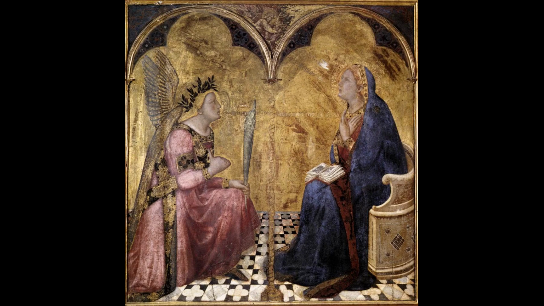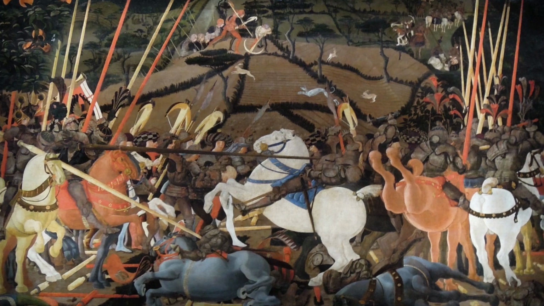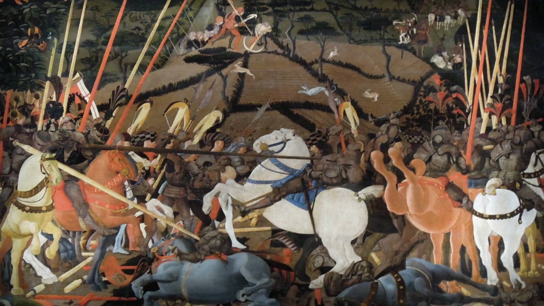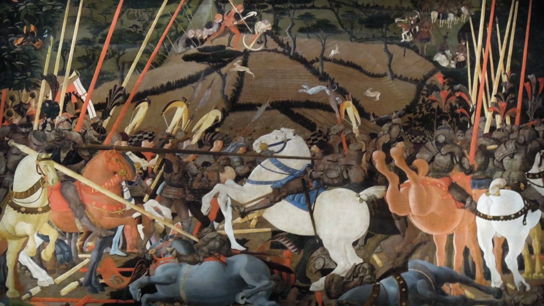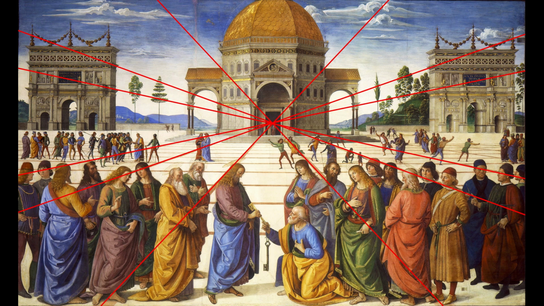Now, to be honest, some of the ideas related to linear perspective were already understood to some extent before the early Renaissance, but they were never applied consistently and they were not worked out mathematically as would be done during the first half of the 15th century. And in this video, the concept of linear perspective is explained in very simple terms. But there's much more to learn about this.